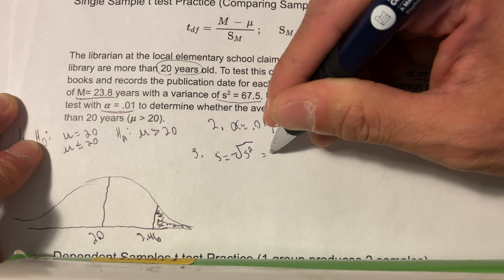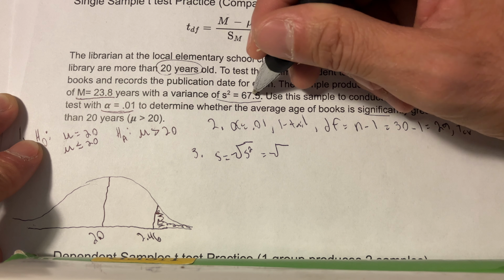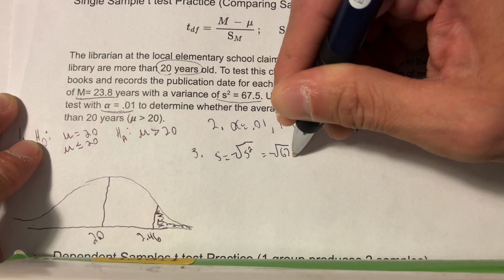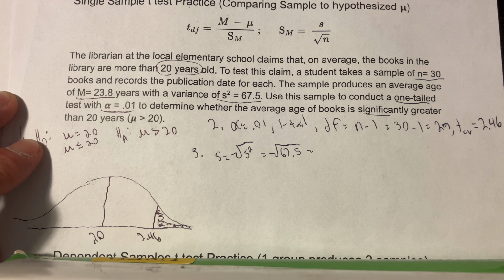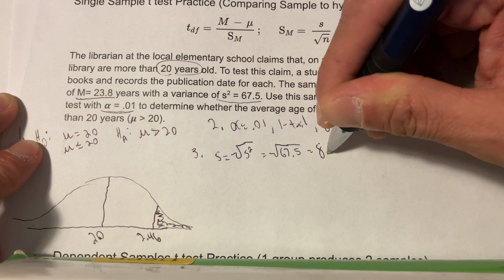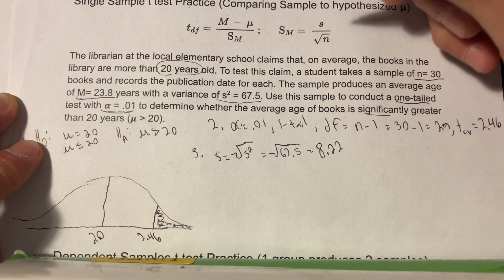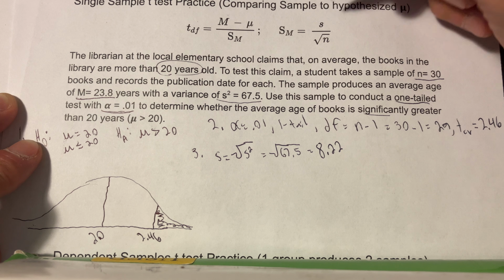The variance was 67.5, and the square root of that, if you punch it into your calculator, is 8.21583836, but we're going to round to 2 decimal places, so we'll go with 8.22. So we'll do 8.22 here for our standard deviation.